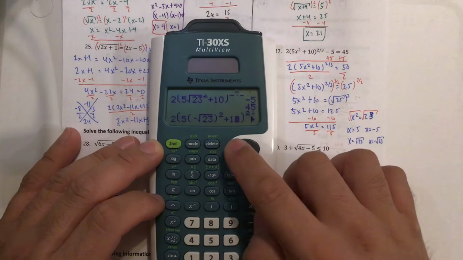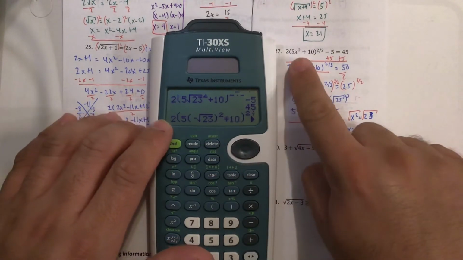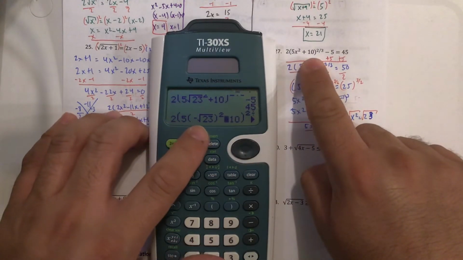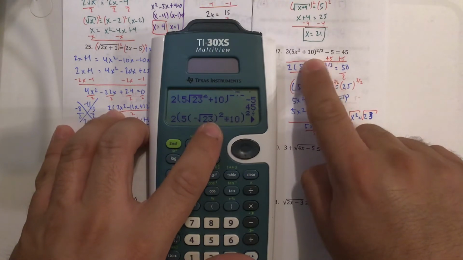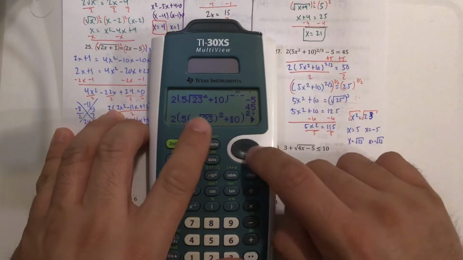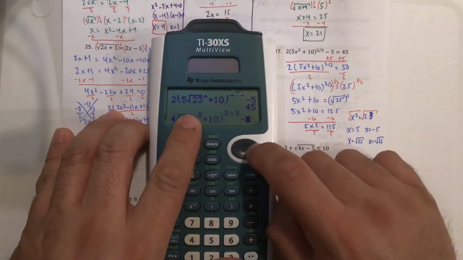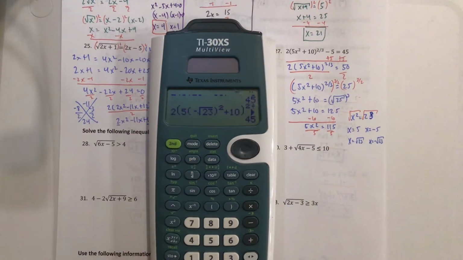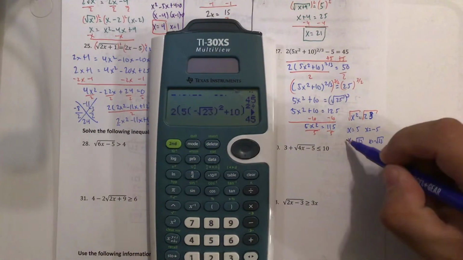All right, let's verify this is right. So 2 times 5 times (negative square root of 23) in parentheses, squared, plus 10, close parentheses, raised to the 2/3, minus 5, and we get 45. So both answers actually check out to be correct.